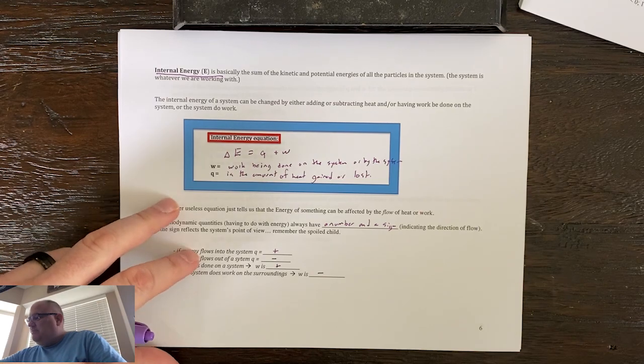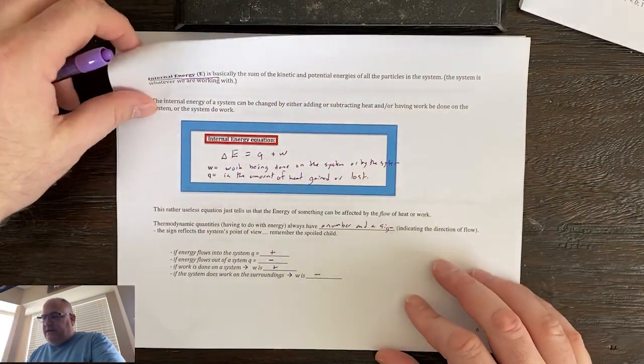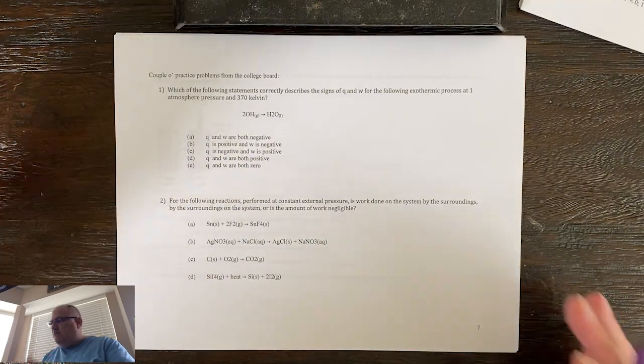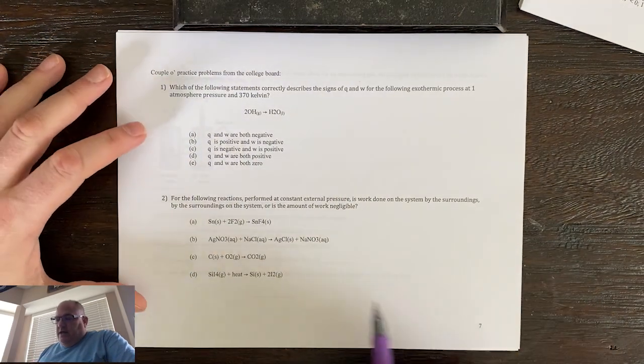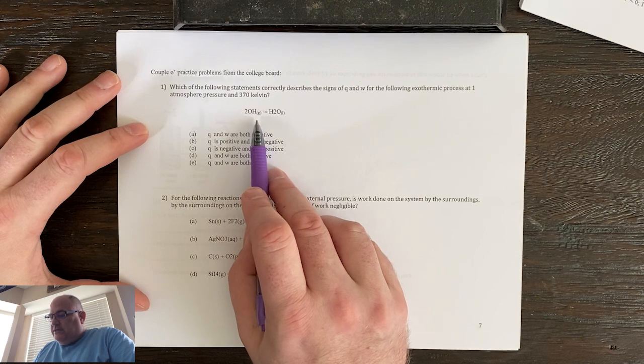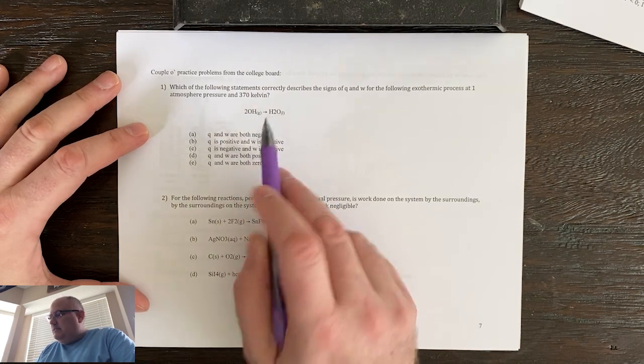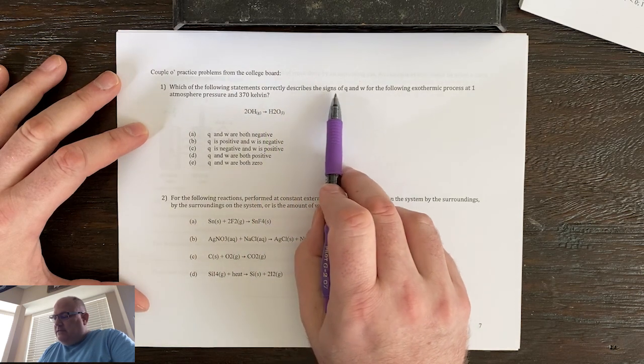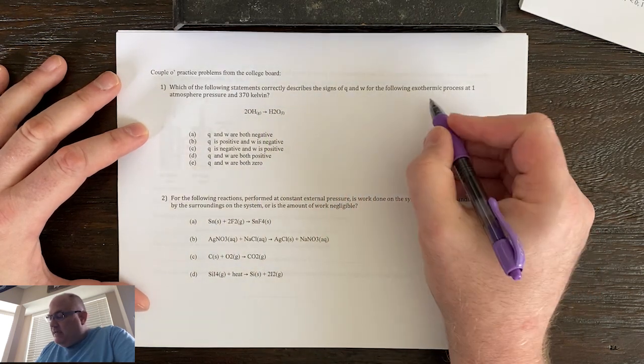So let's move on to the next page here, and let's see how this might be applied and how they might expect us to be able to do things even when we don't understand what they're giving us here. They give us an equation here, 2OH gas going to H2O, and I wish I'd made that a subscript, but I haven't. It says, which of the following statements correctly describes the signs of Q and W for the following exothermic process?